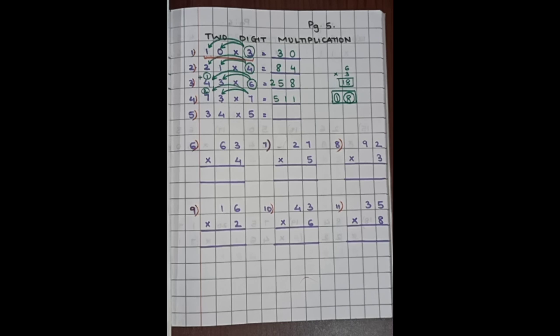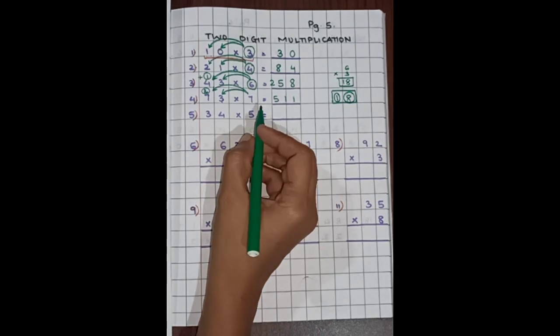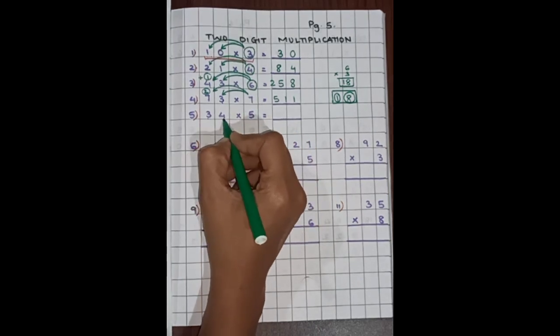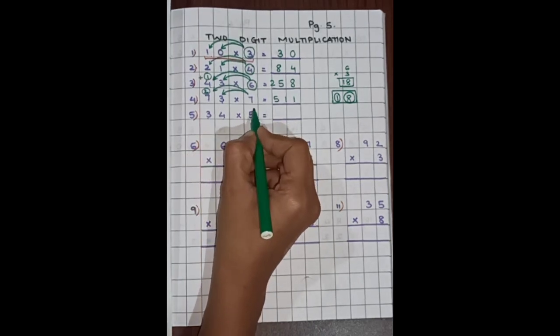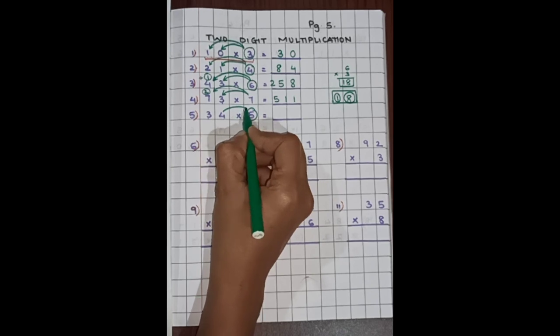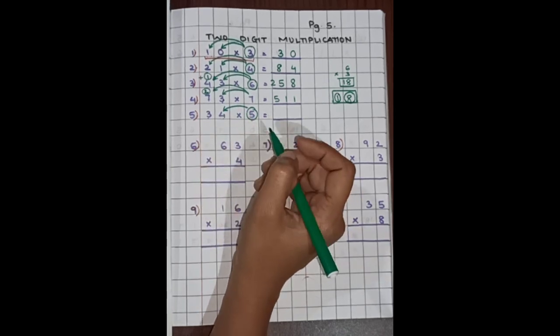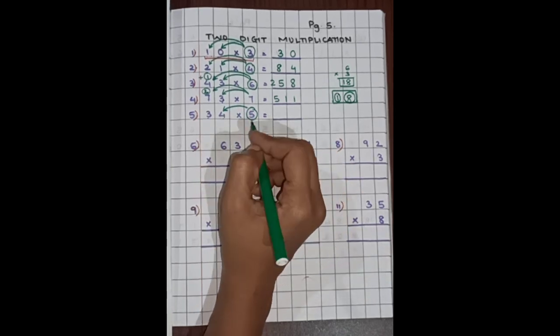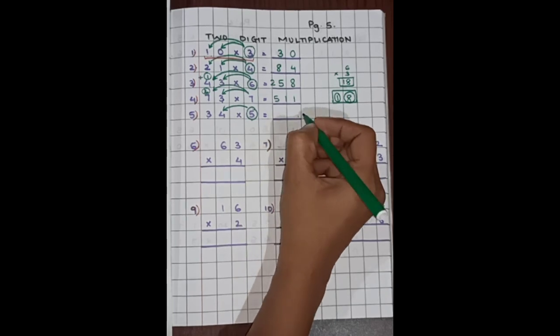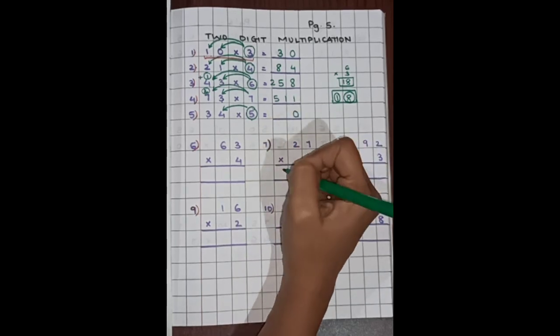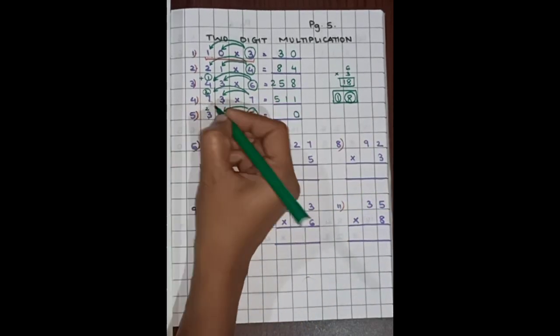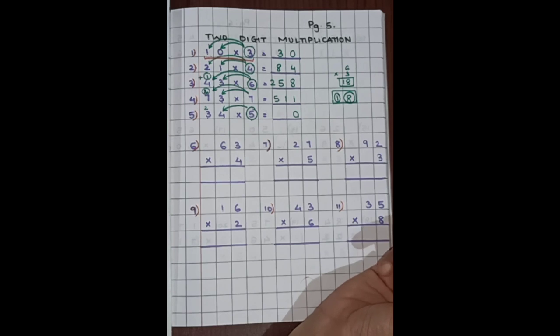Finish? Okay, we'll just start this. So what are the numbers? 34 into 5. So now the 5, you will multiply it first with 4. What is 5 4s? 20. 5 4s is 20. So 2 and 0. So what will come over here? You'll get 0 over here and 2 gets carried over further on 3.